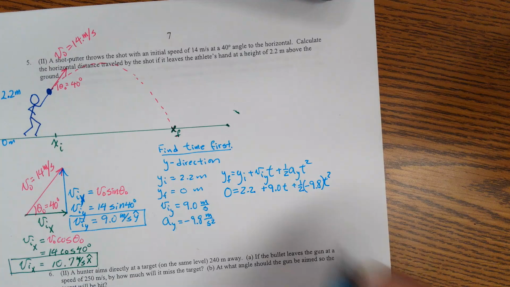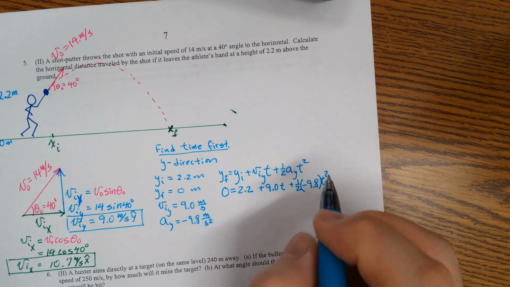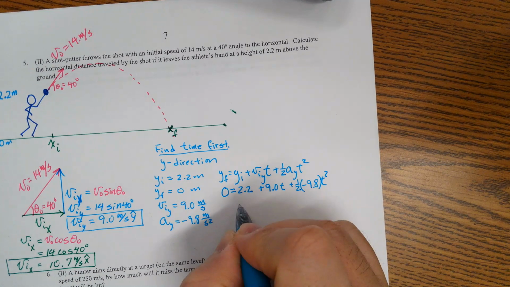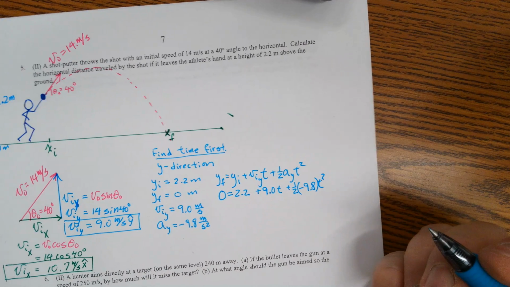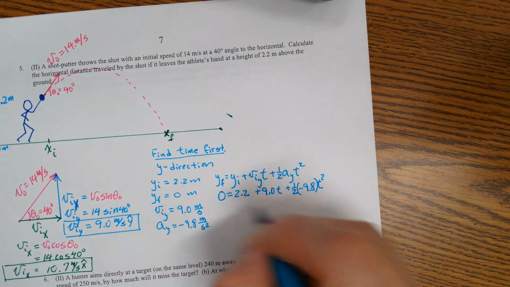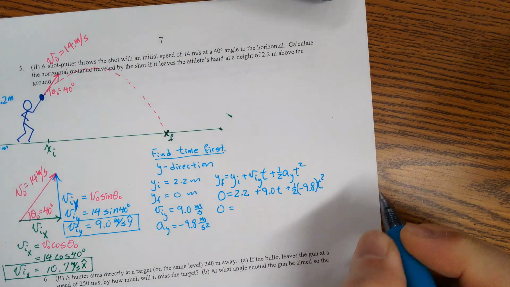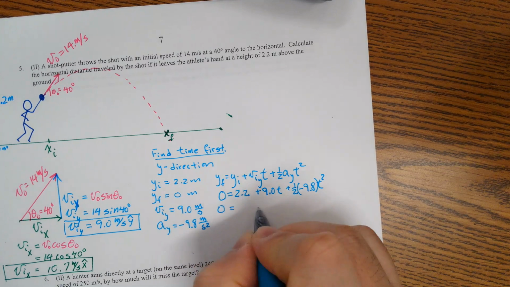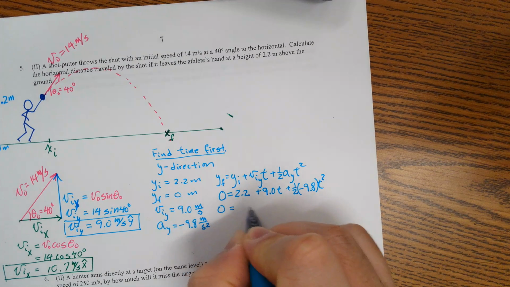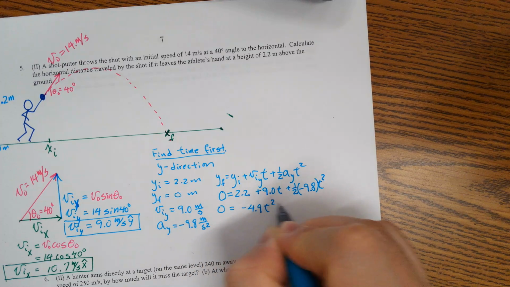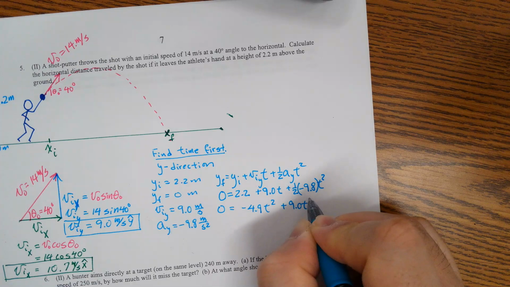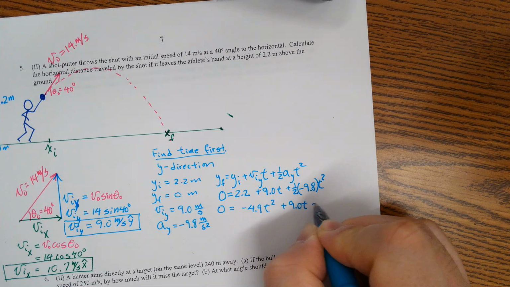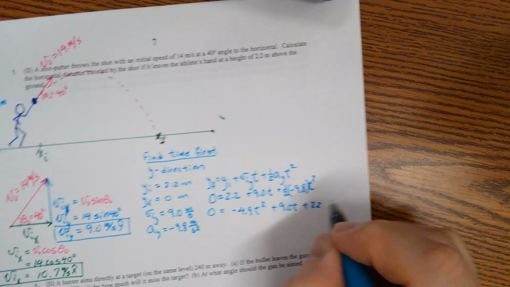So 0 is equal to negative 4.9 t squared plus 9.0 t plus 2.2.